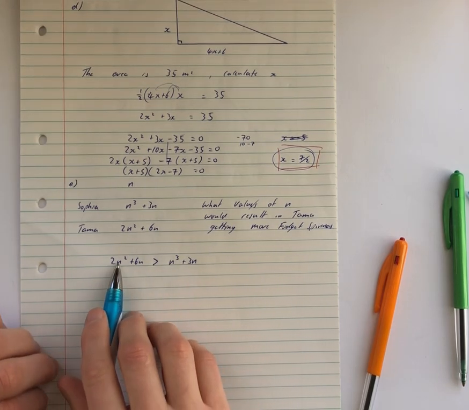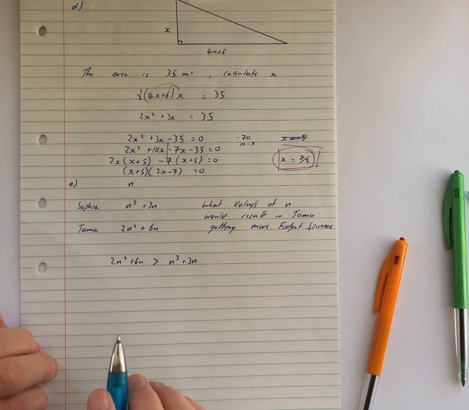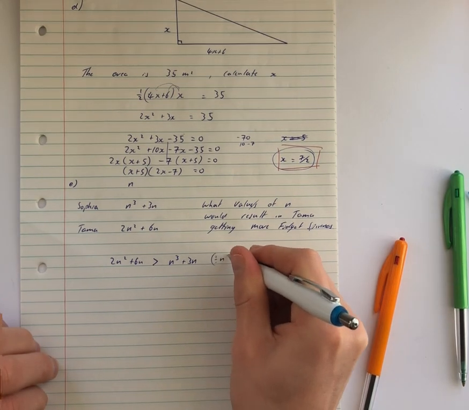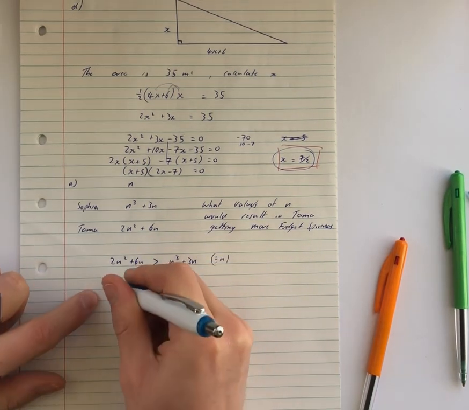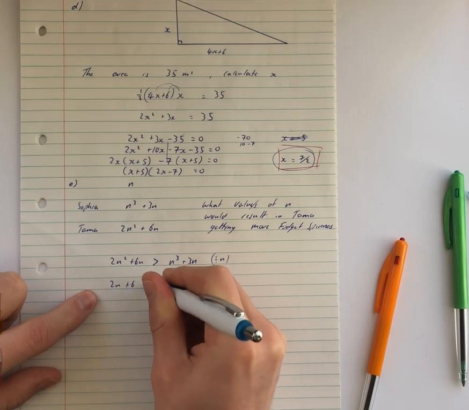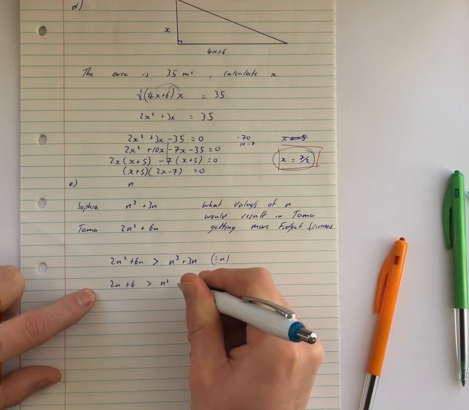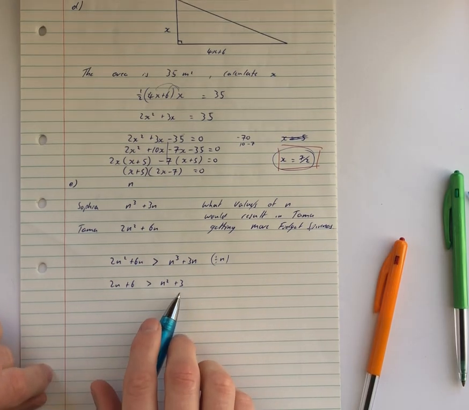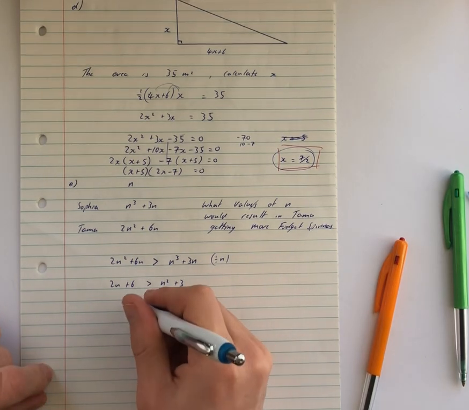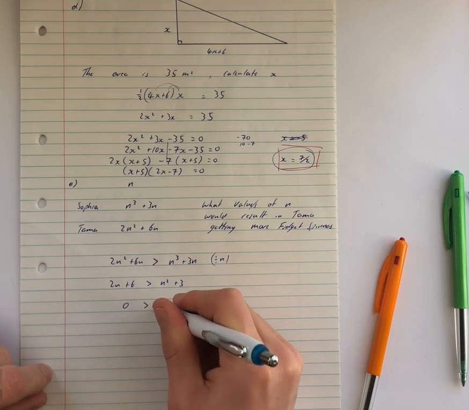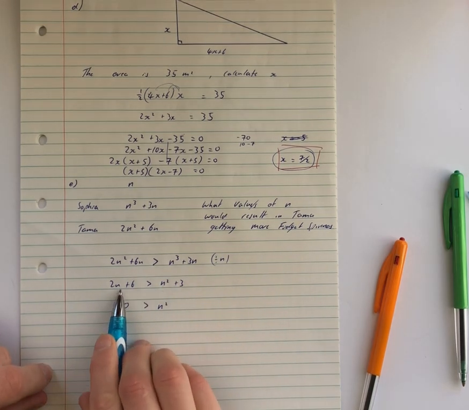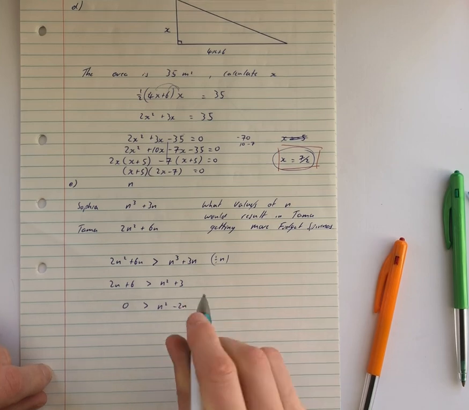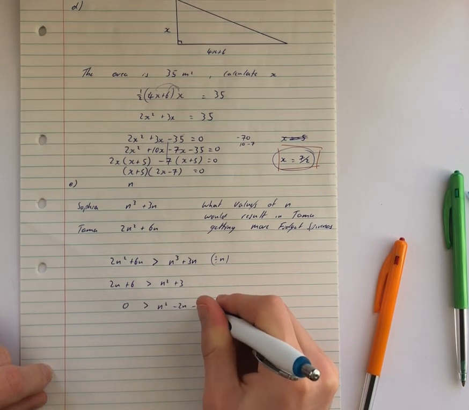Now notice that every single value has an n in it, so we'll divide out by n. So we're actually going to get 2n plus 6 greater than n squared plus 3. And just like solving quadratics, for inequalities we want one side to be 0. So 0 is greater than n squared, I'm going to subtract the 2n, and I'm going to subtract the 6.